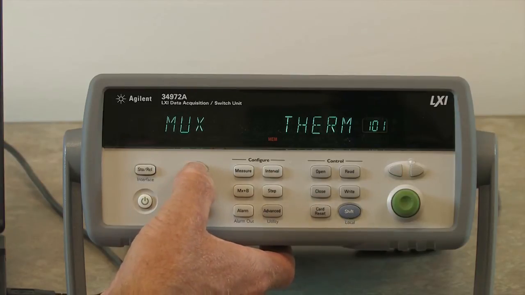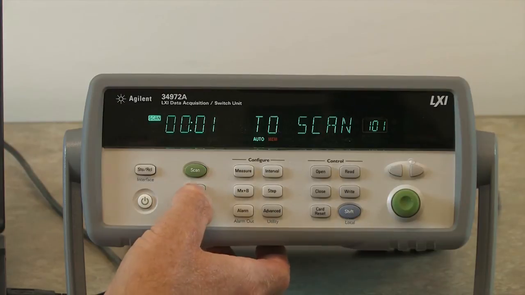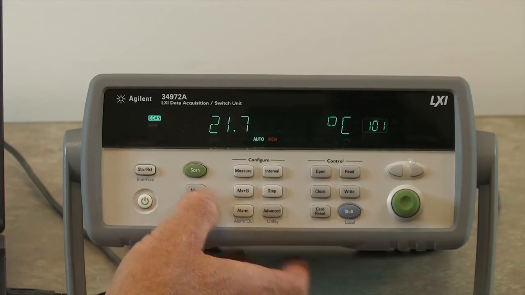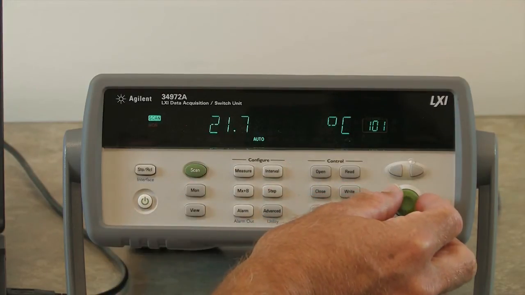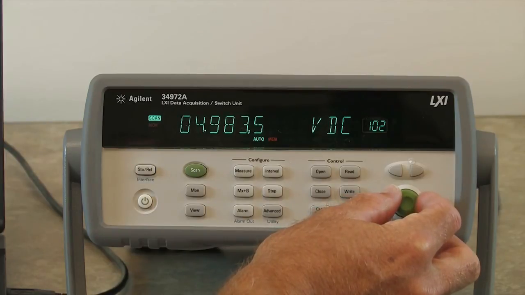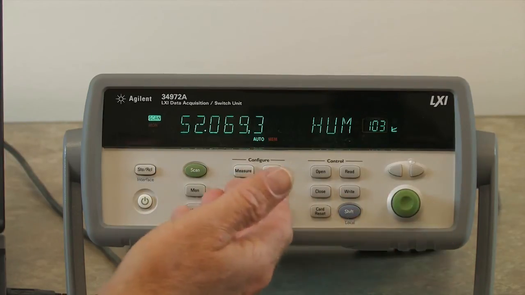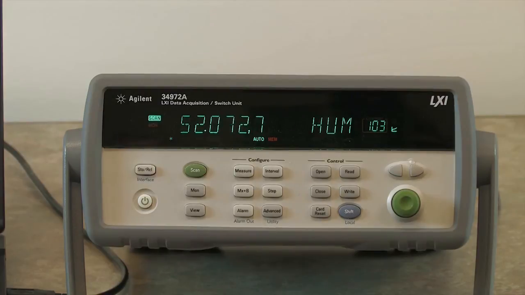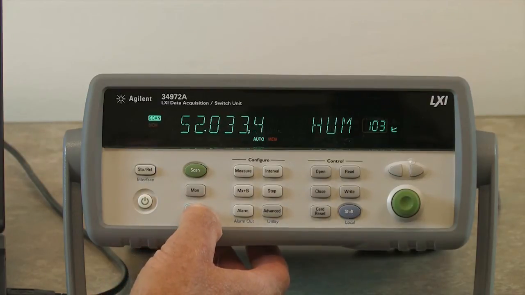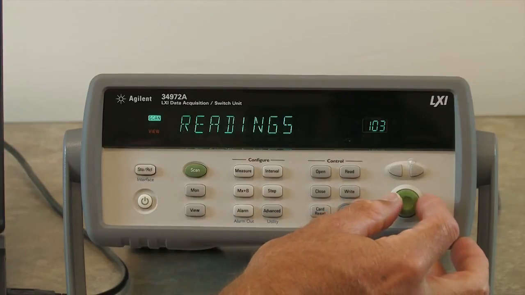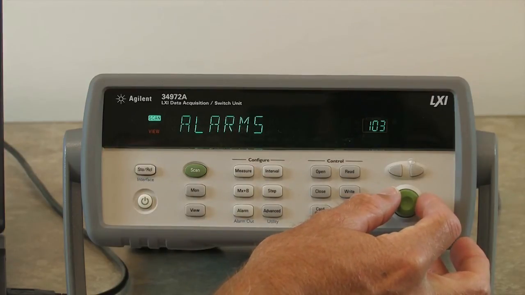So I'm going to go ahead and start a scan. And one of the nice features is I can actually monitor the individual channels to make sure that the data that we're collecting is correct. And while I'm monitoring these channels, it does not affect the scan that's in progress. I can even go in and view the readings in memory, all while the scan is in process.